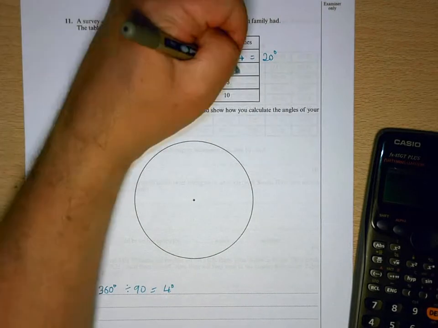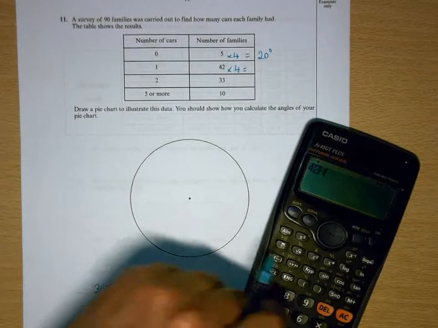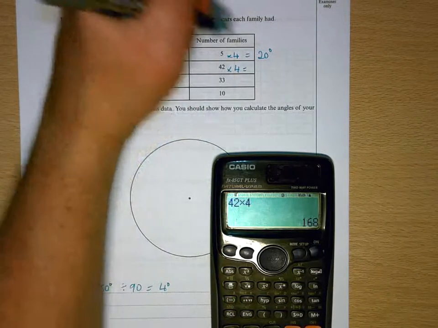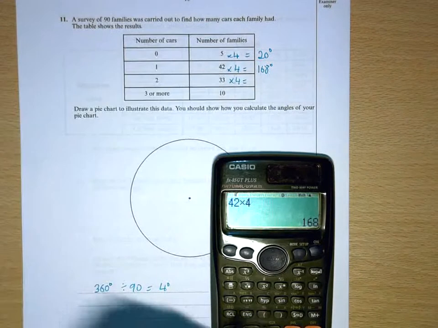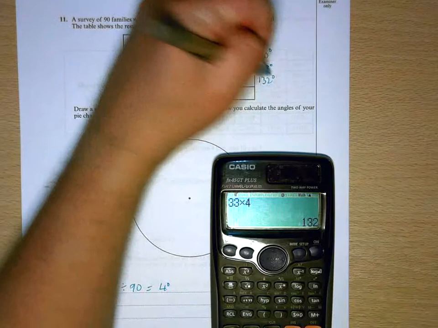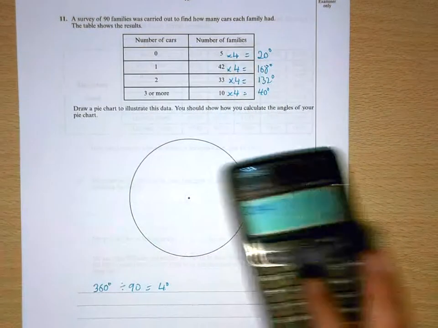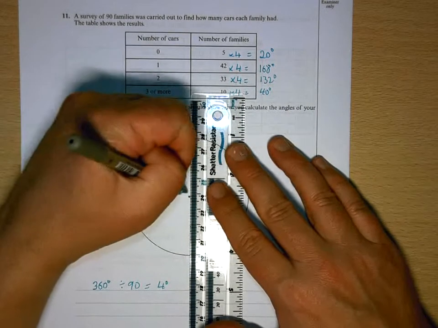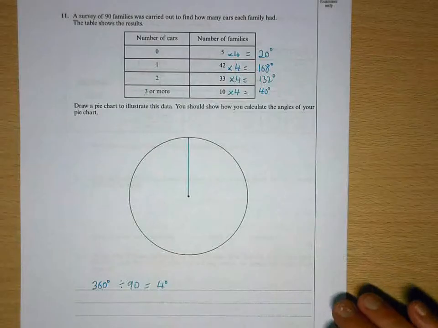Then 1 car will be 42 lots of 4 degrees, which is, just off the screen there, 168 degrees. 33 lots of 4 degrees, 132, and 10 lots of 4 degrees is 40. So that's all the calculating you need to do. Now you need to draw it. So start off with one line for your first slice.